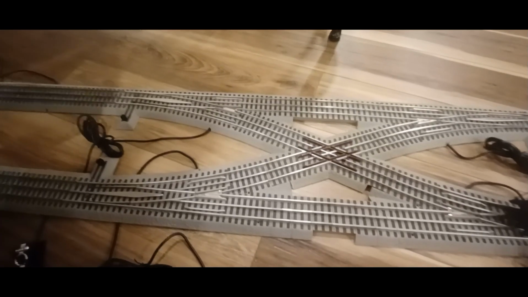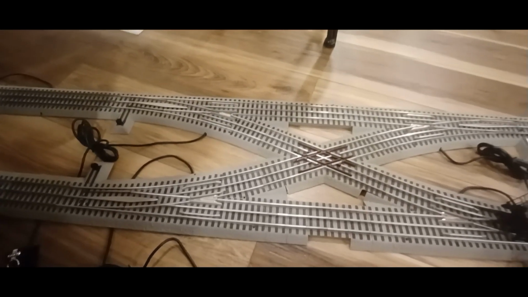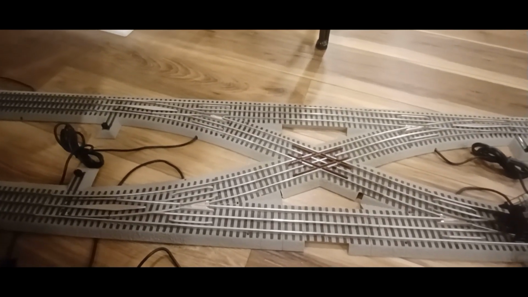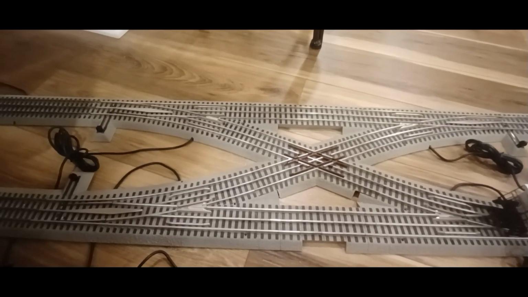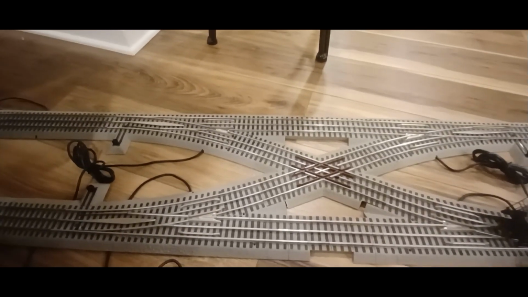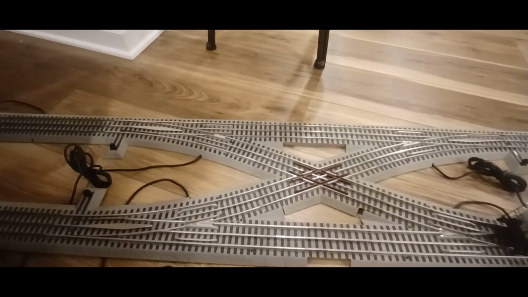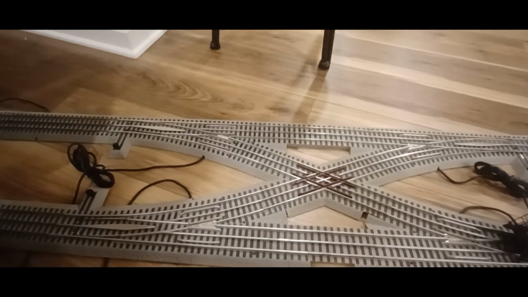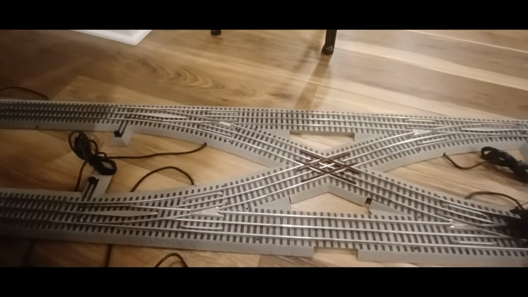I do have a lot of buildings to squeeze onto the layout, but hopefully everything will work out in the long run once I start getting the rest of the switches and the rest of the tracks, and start building the bases, the plywood and the foam and everything, and start working my way toward the upper level for my passenger cars.